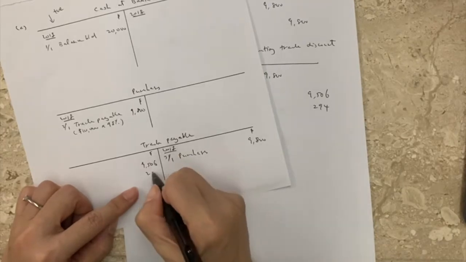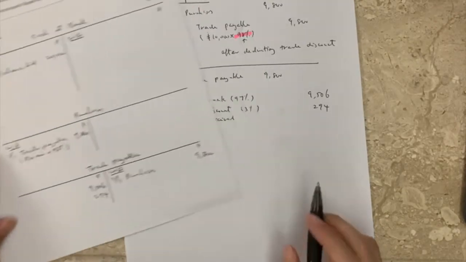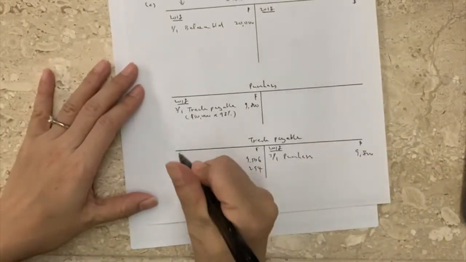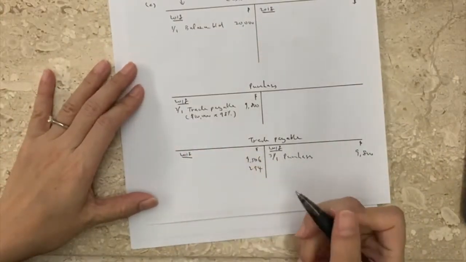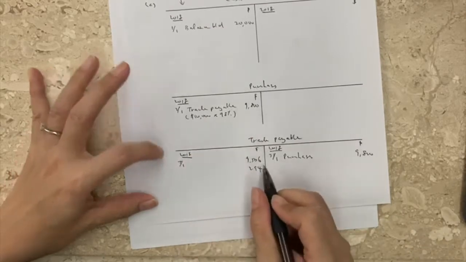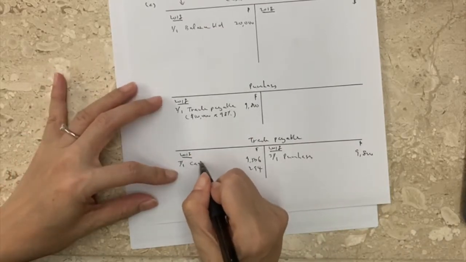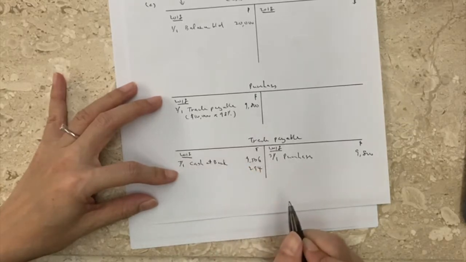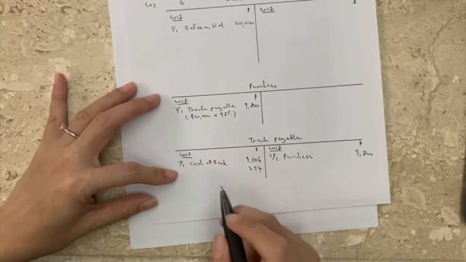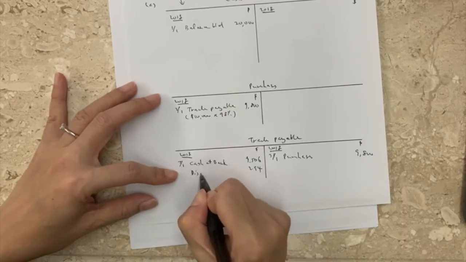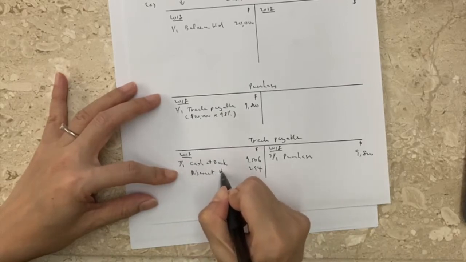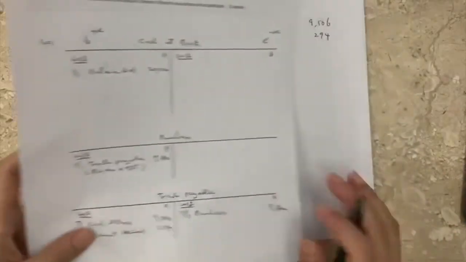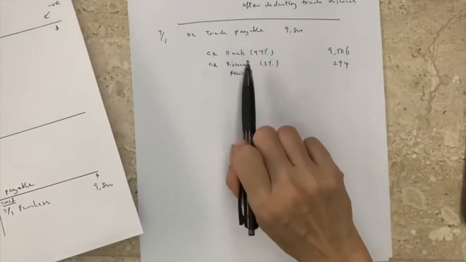9,506 and 294, and the date is on 7th, 2018. So this is on 7th of January. The reason is paid by check, so cash at bank. This is the reason. And then why do we pay less? Because the firm can enjoy discounts received. So this is my posting, debit trade payable because of these two.